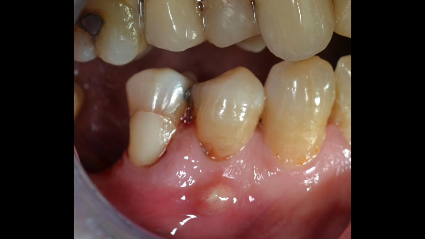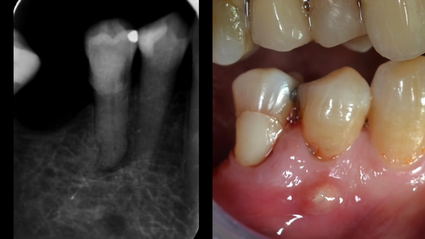Why trace a sinus tract? Because the sinus tract may not always appear next to the tooth with the infection. For example, here is a sinus tract adjacent to the first premolar. However, radiographic examination reveals that the second premolar has a periapical lesion. Tracing this sinus tract will show where the endodontic problem lies.